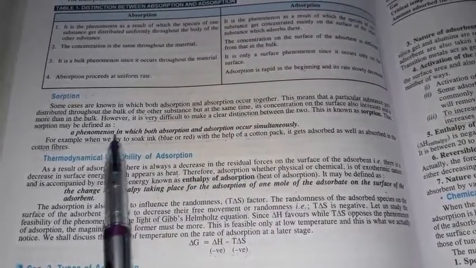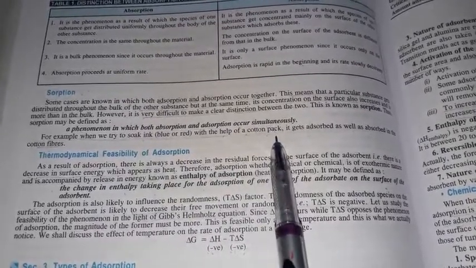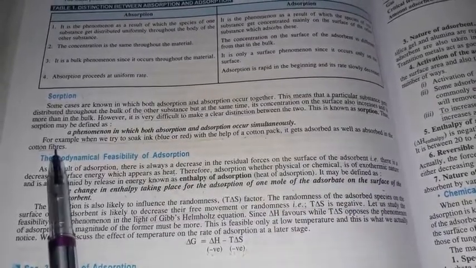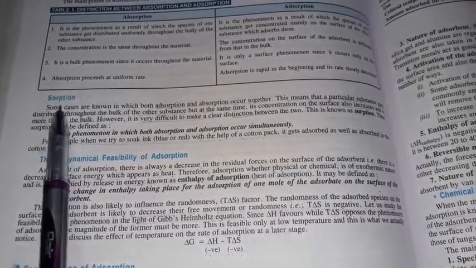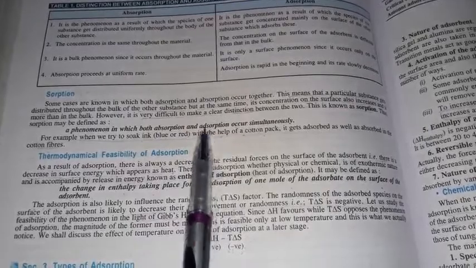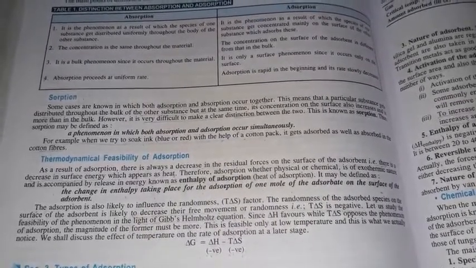For example, when we try to soak ink, blue or red, with the help of cotton paper, it gets adsorbed as well as absorbed in the cotton fiber. This is known as sorption, the process in which both adsorption and absorption occur simultaneously, for example in cotton.